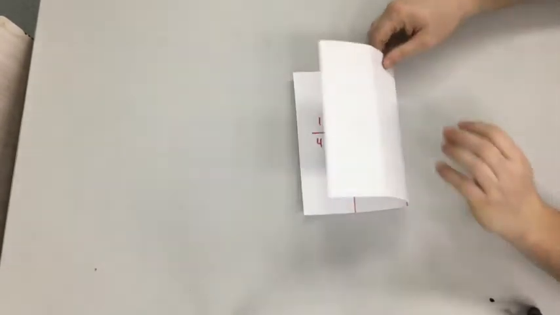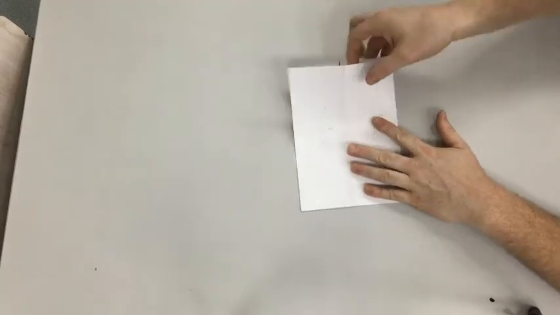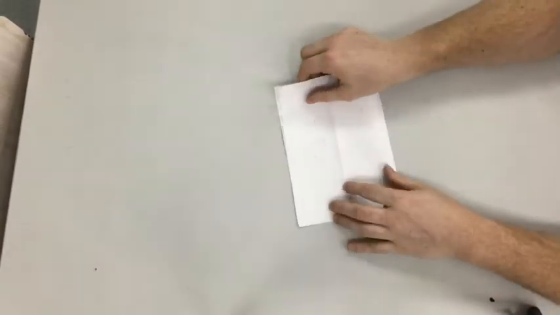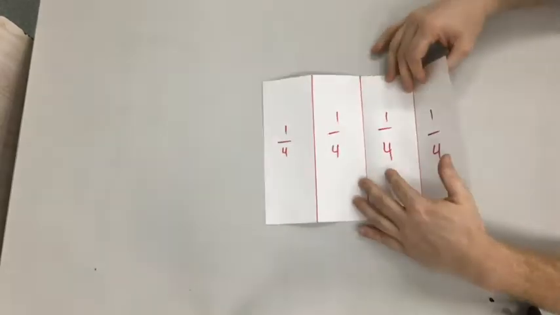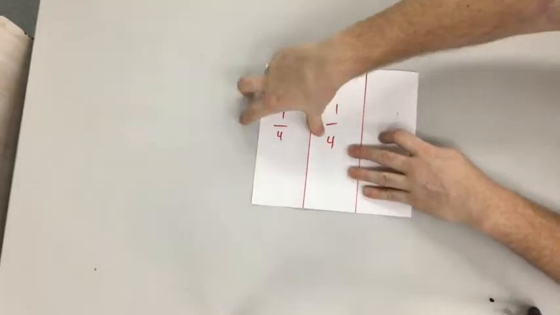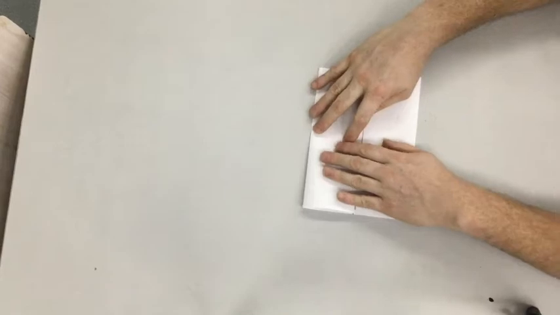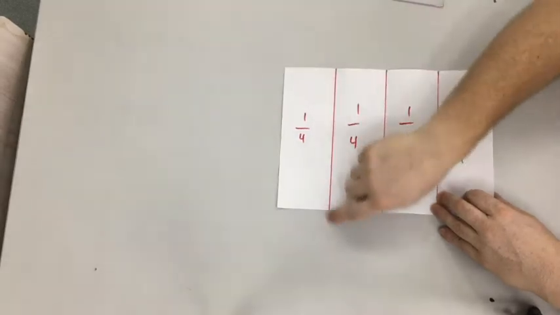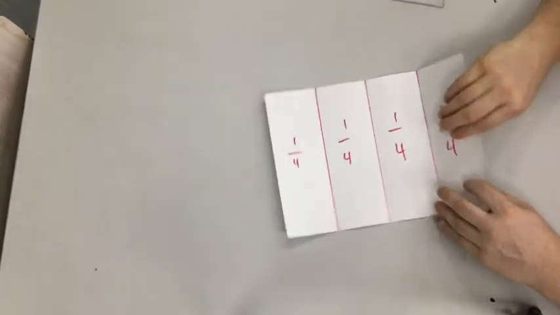What I did here was I folded in half, then folded in half again, 1/4. Or you can fold in half this way, open it up, fold to the middle, fold to the middle. You want to have 1/4 this way. Put the ruler on the line, draw the line, and label each one.